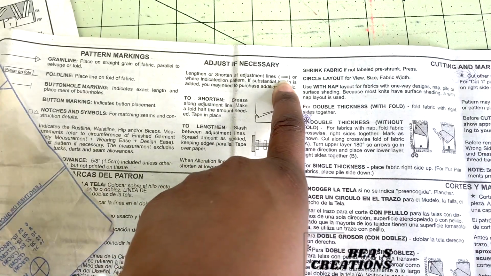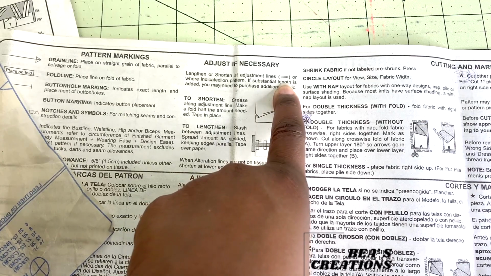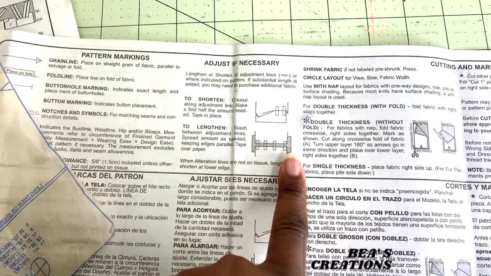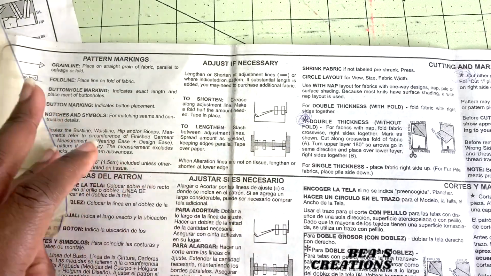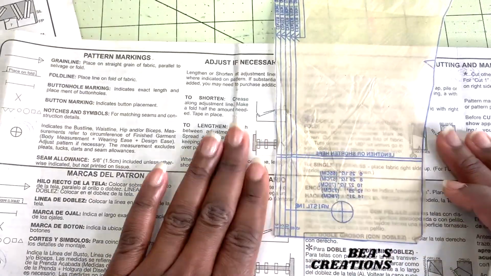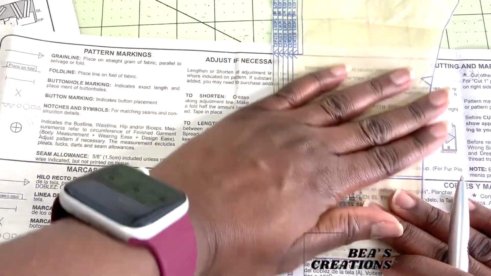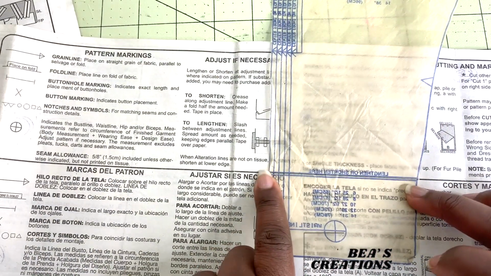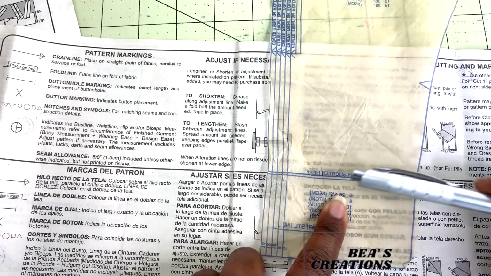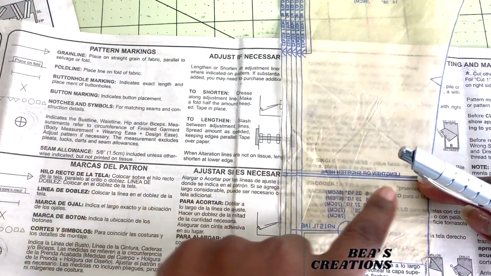Every time you see those double lines, you know that's where you shorten or lengthen your garment. Here they give you the description on how to do so. It's gonna look like this. This is a small piece of pattern, but it has everything. You have those double lines, it's always gonna look like this. Okay, let's say if I want to make this shorter, you cut this line in the middle here.